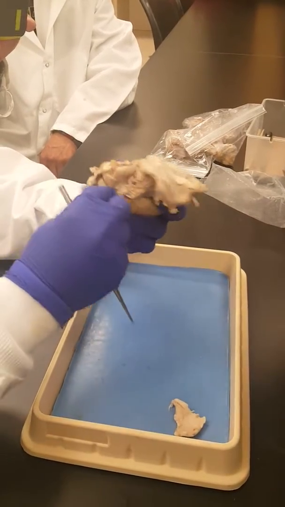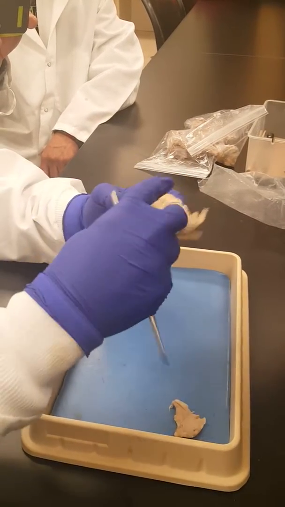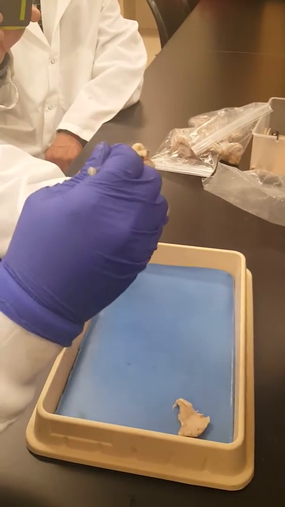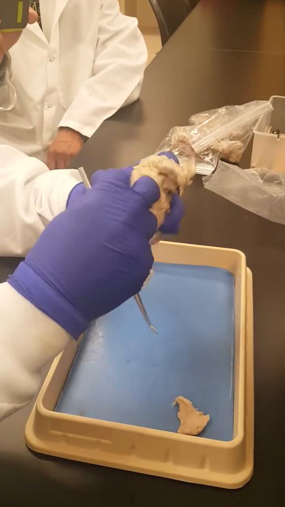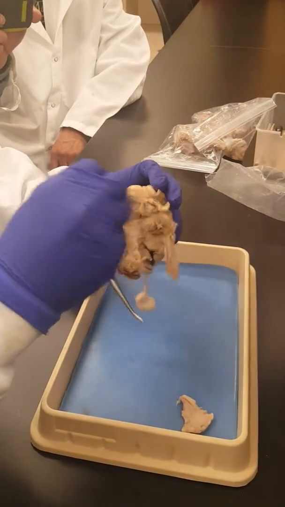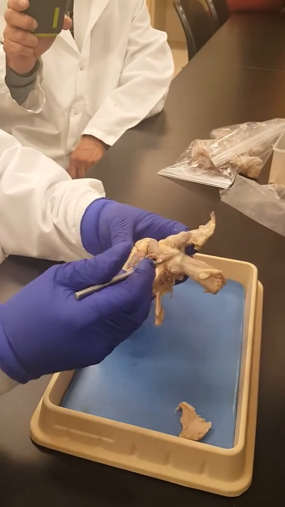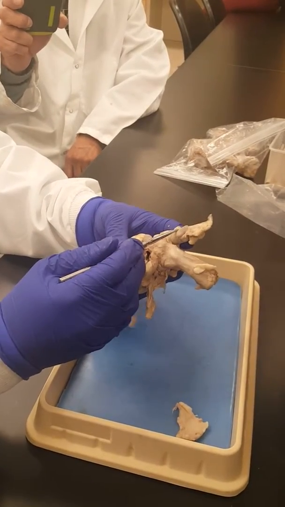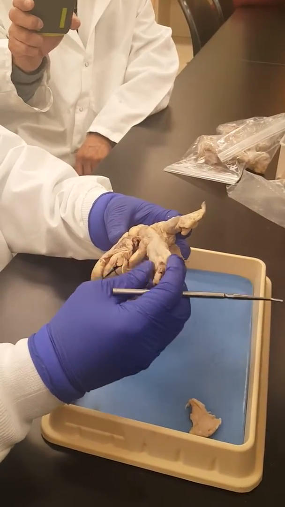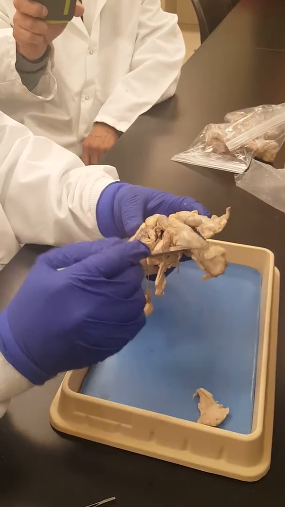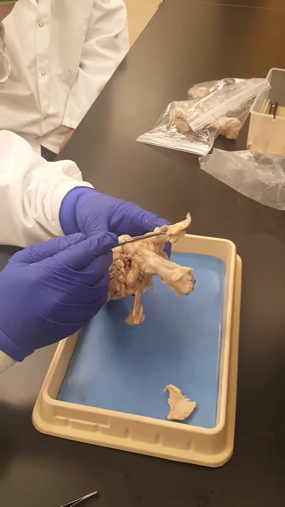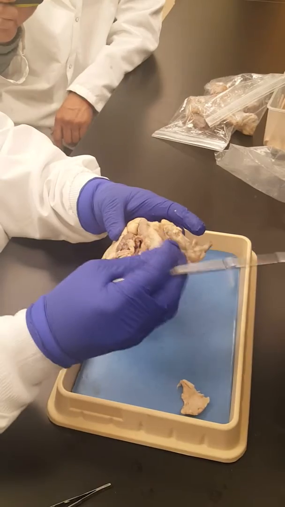The bigger one in the middle that is very elastic will be the aorta. Sometimes you're able to see a branch from the aorta, which is the brachiocephalic trunk. The big, very thick one is the aorta, and the smaller branch coming from it is the brachiocephalic trunk. But we really need to know the aorta.